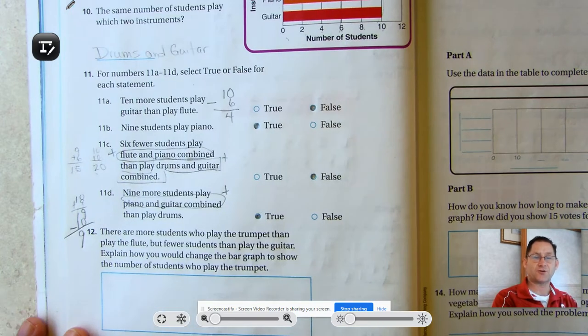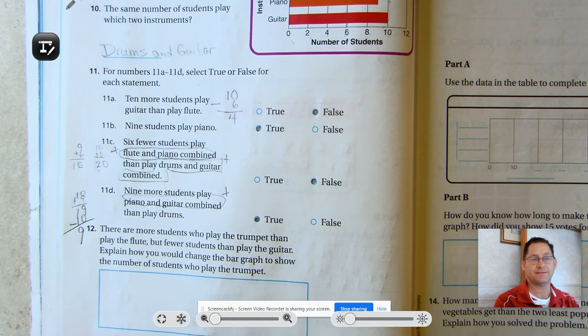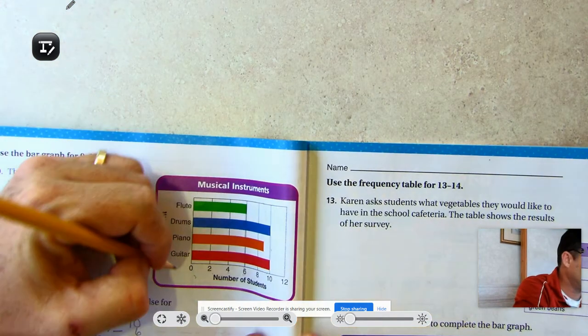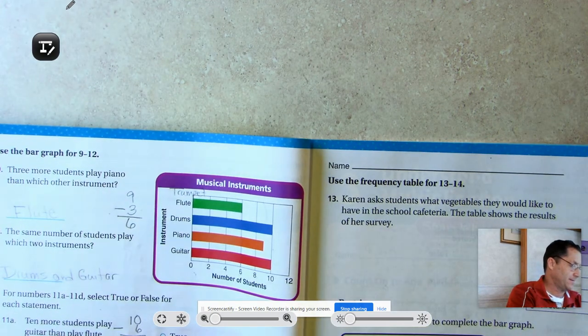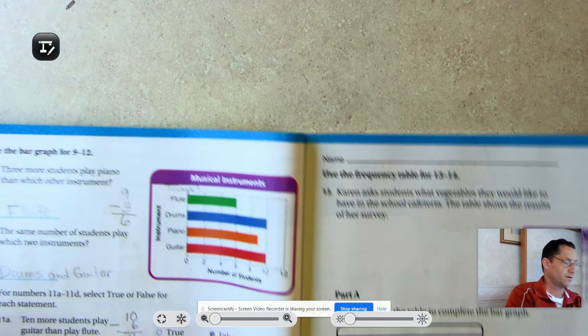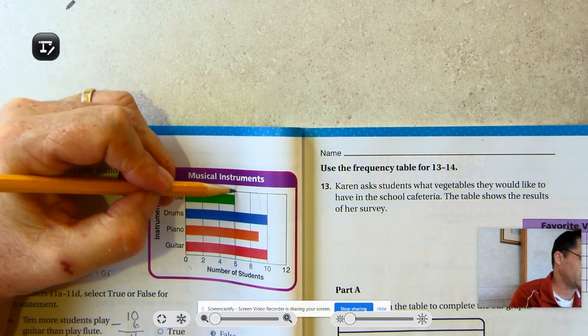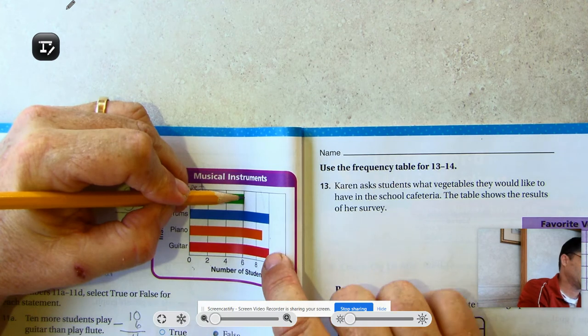There are more students who play the trumpet than play the flute, but fewer students than play the guitar. Explain how you would change the bar graph to show the number of students who play the trumpet. So what we're saying is we're going to add trumpet to our graph. So first, we'd add a 5th bar. Okay, and it says it's more than the flute. So it's going to be longer than the flute, but smaller than the guitar.